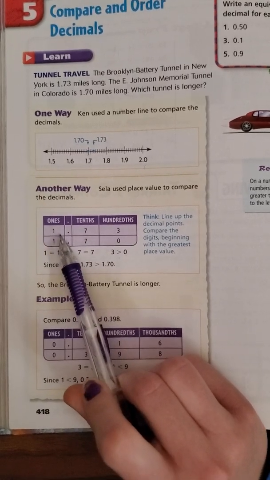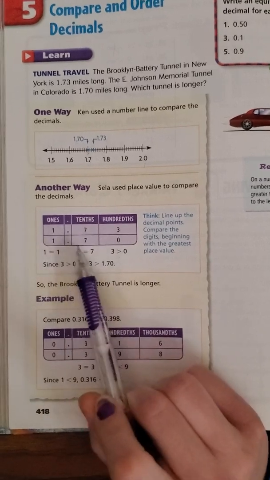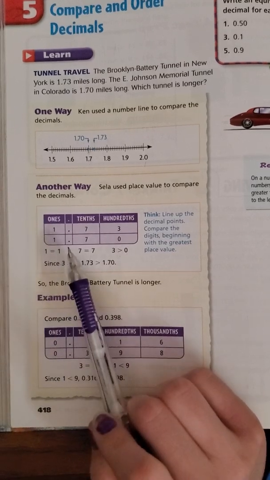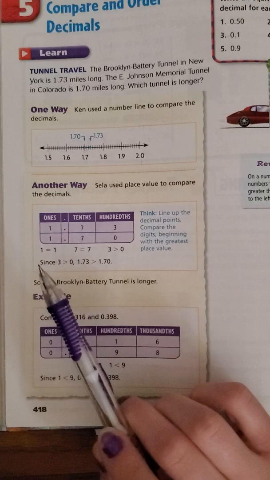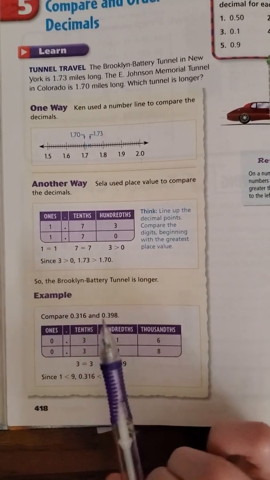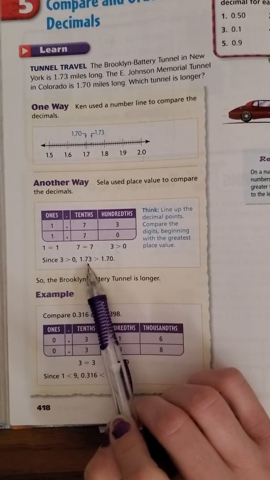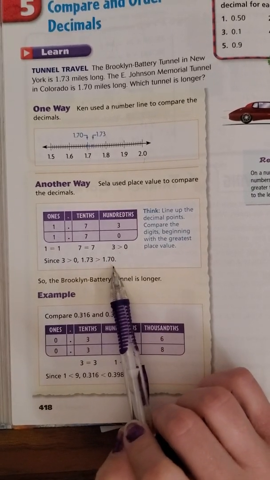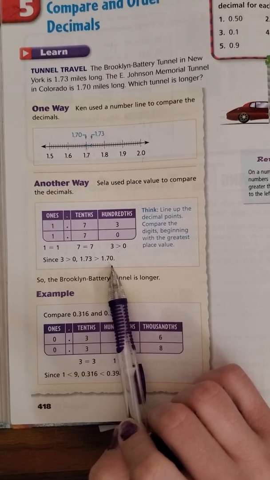So this value of 1 and 73 hundredths is greater than 1 and 70 hundredths. The best way to compare is lining up these decimals and then going by each place value and comparing them there. And we still have the same answer, that the Brooklyn Battery Tunnel of 1 and 73 hundredths is longer than the E. Johnson Memorial Tunnel in Colorado at 1 and 70 hundredths miles long.